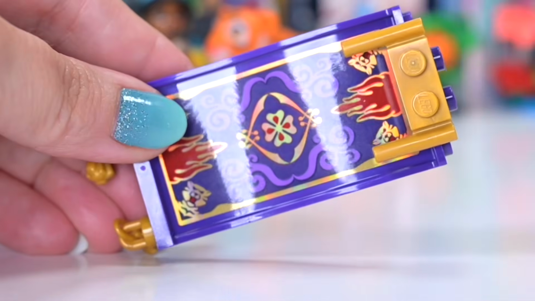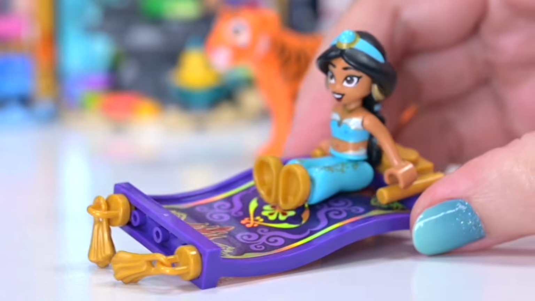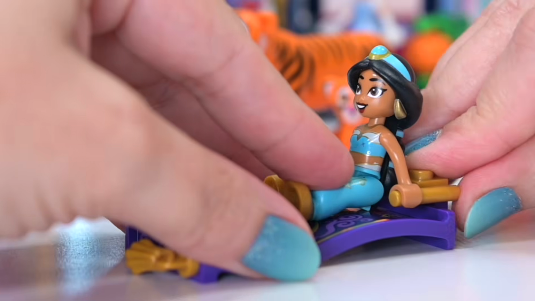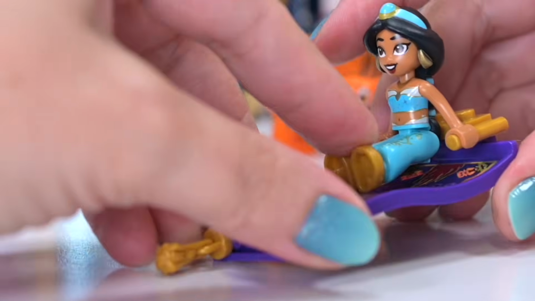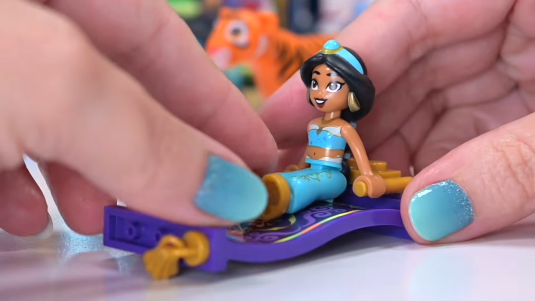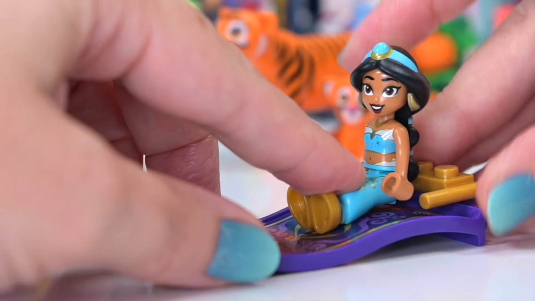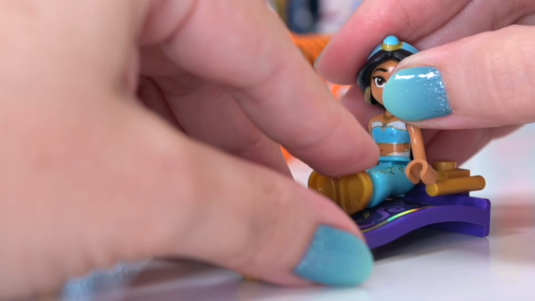So this carpet came in one of the sets, and it's such an awesome design because she can sit on it, and actually this is how she's going to be displayed. So yeah, that's cool. I'm trying to figure out, I think it needs to go this way, so she's sitting on the little upward wave bit. That actually looks very cozy. If only I can just get her to stay on there.